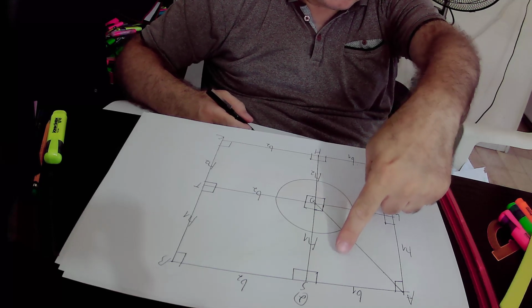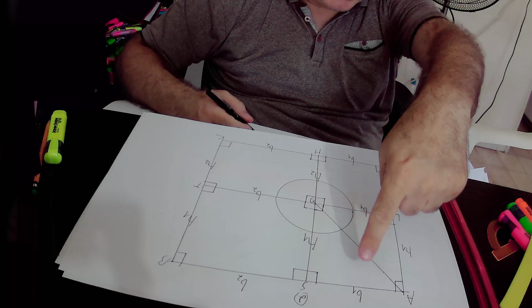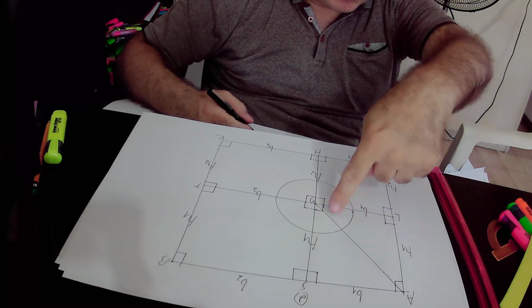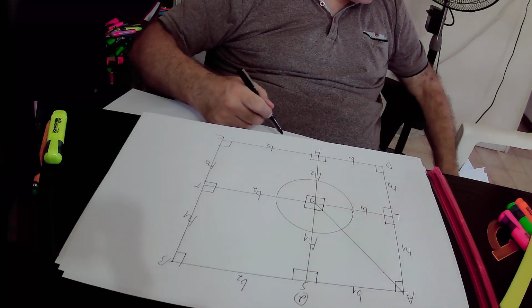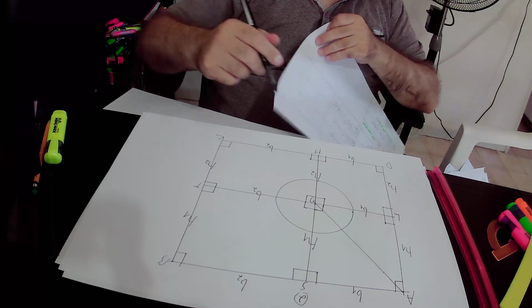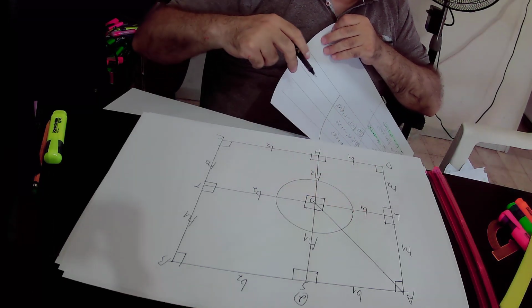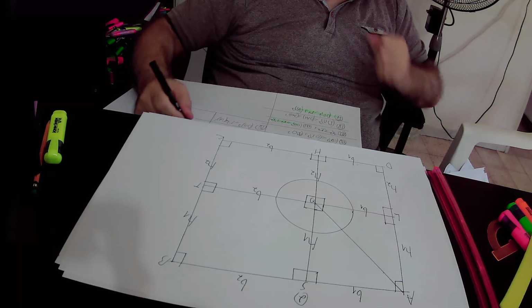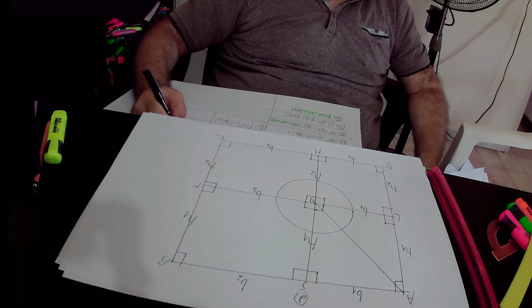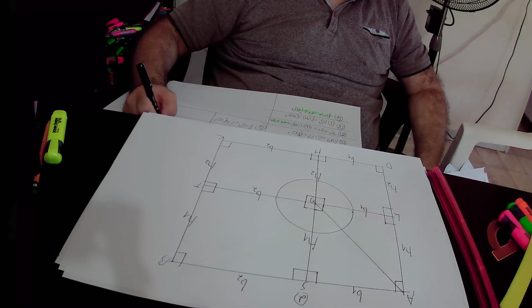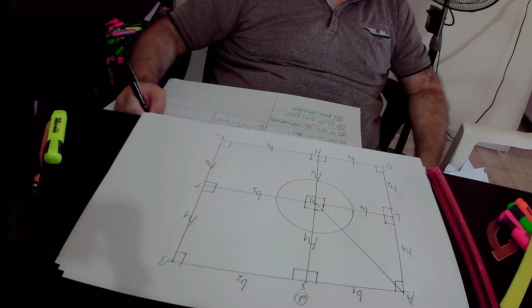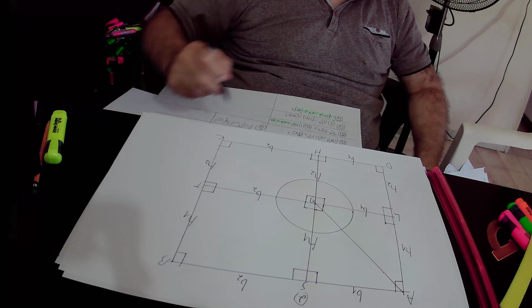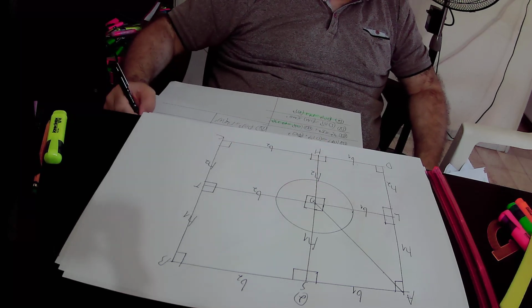In this triangle, according to the Pythagoras theorem, B1 square plus H1 square equals AO square. So in this triangle ASO, AO square equals B1 square plus H1 square.